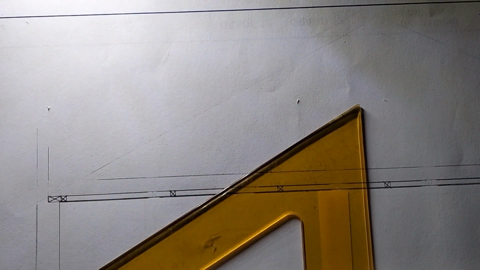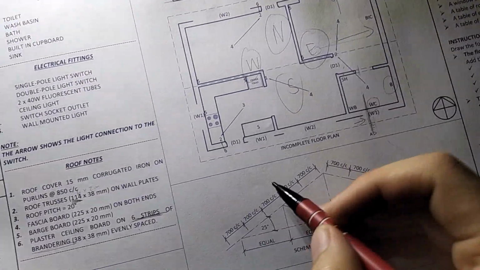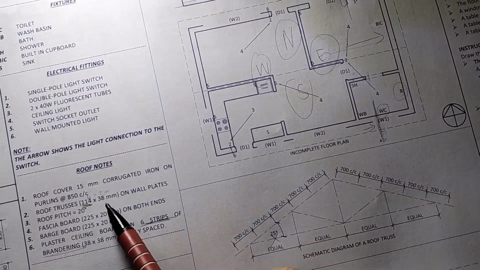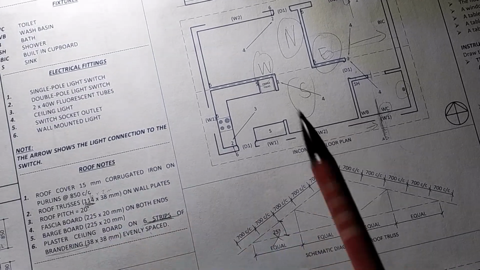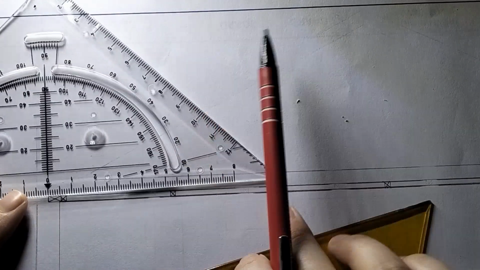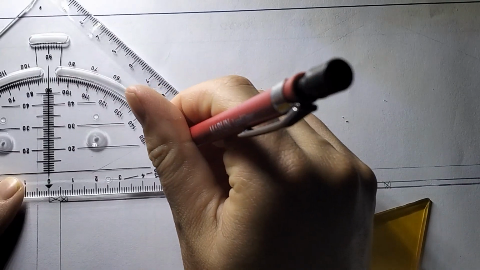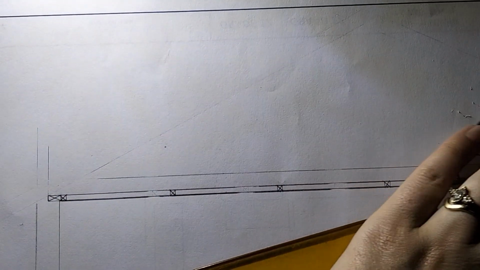Okay, and then they say the degrees is 20. Okay, the angle, and just ignore this one. So it's not 25 because they say the roof pitch is 20. So then take your protractor and from the corner of the wall plate, just measure 20 degrees, and the same on the other side.